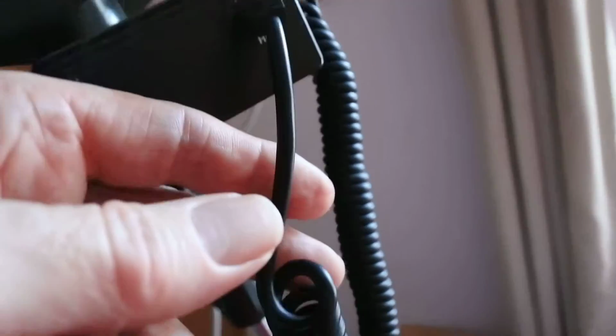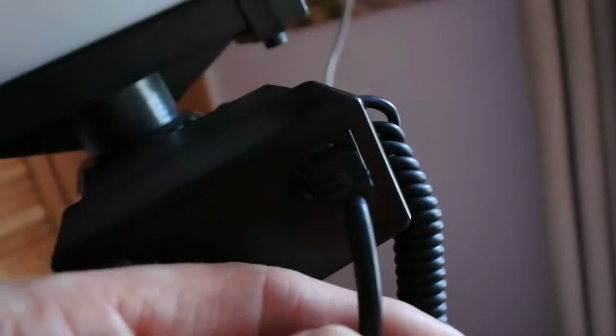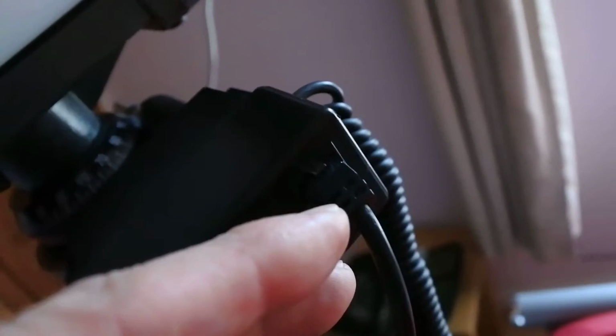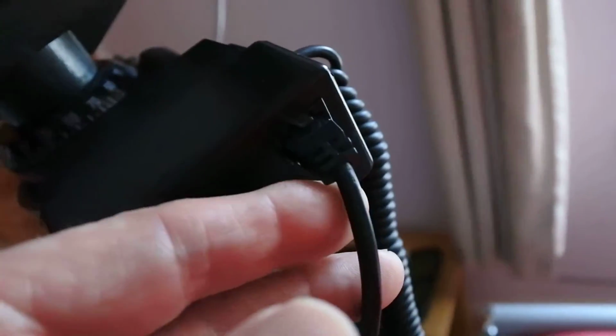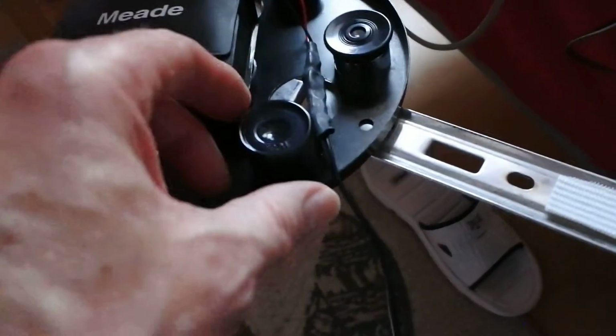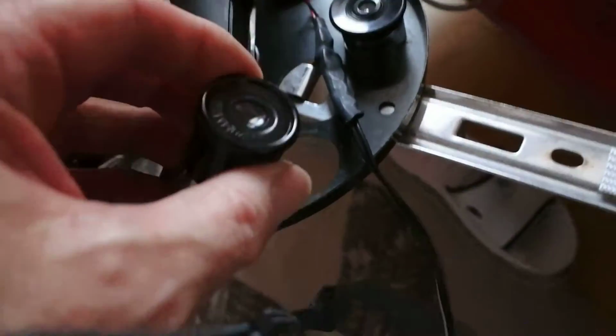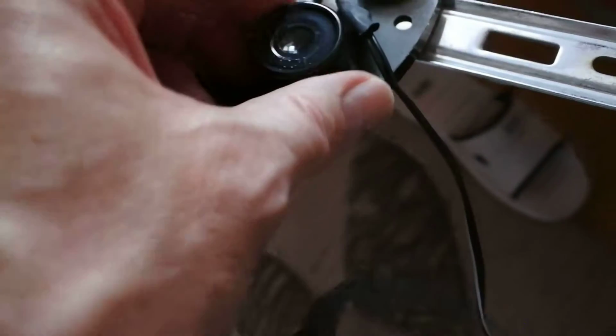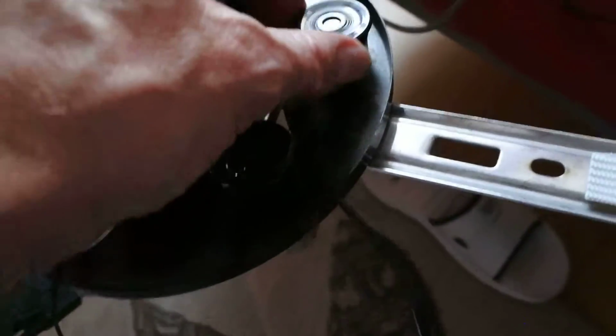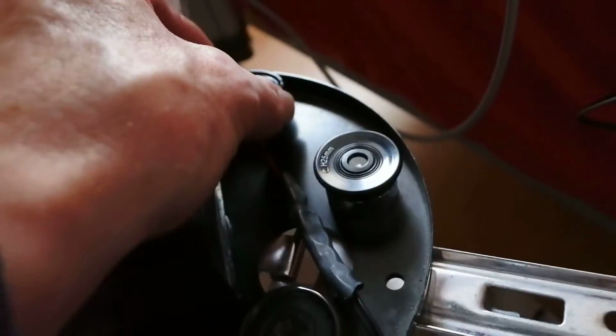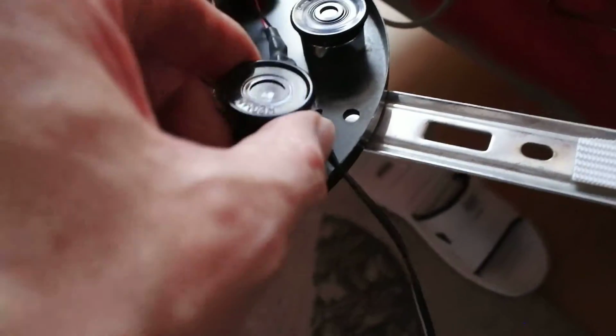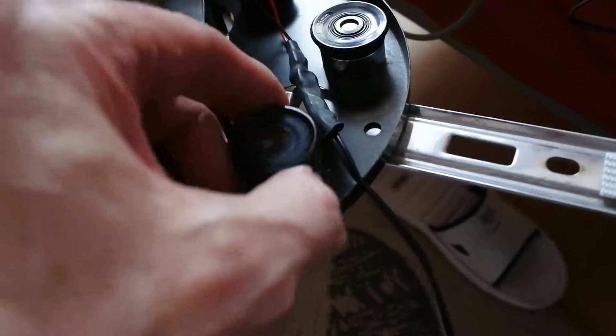The hand control unit, the AutoStar hand control, goes into the connection here with an RJ11 connection, and basically to set it up I had these eyepieces, Huygens eyepieces, 25mm, 4mm and 20mm.